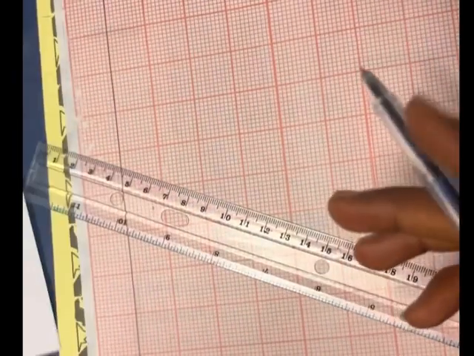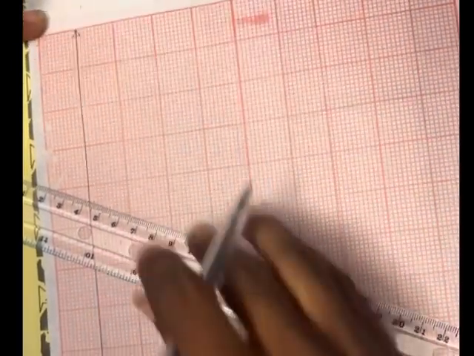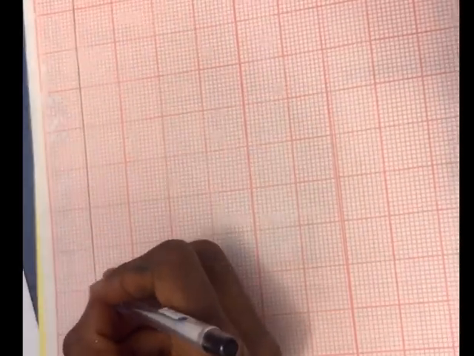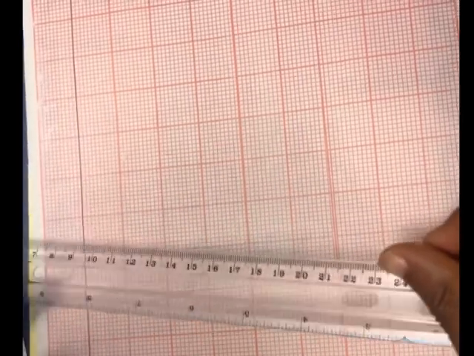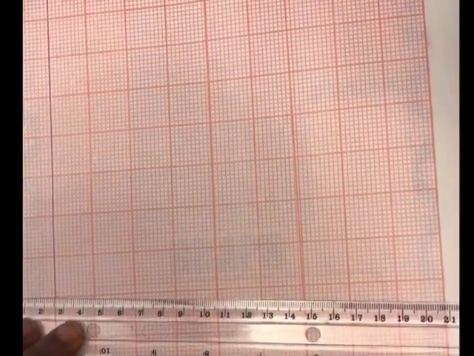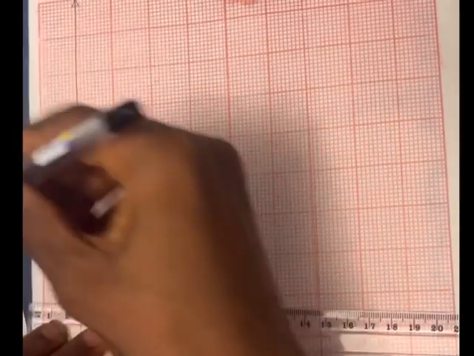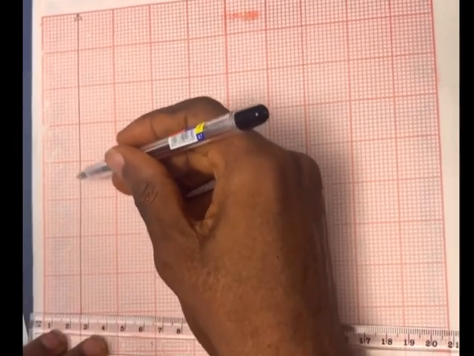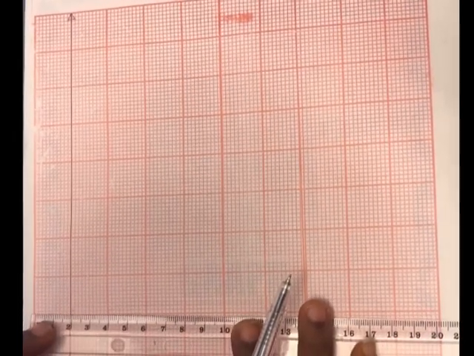So I can let my scale be 2 centimeters representing 5 units. If 2 centimeters represent 5 units, it means from here to here is 2 centimeters, which is 5 units, making 5, 10, 15, 20, 25. If this is my x1 and this is my s2, my highest of s2 is 30. This one is 5, 10, 15, 20, 25, 30, 35. So I can begin it from here.